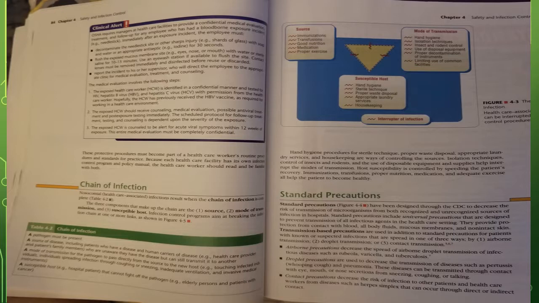The exposed HCW should receive counseling, medical evaluation, possible antiviral treatment, and post-exposure testing immediately. The scheduled protocol for follow-up treatment, testing, and counseling is dependent upon the severity of the exposure. The exposed HCW is counseled to be alert for acute viral symptoms within 12 weeks of exposure. This entire medical evaluation must be completely confidential.